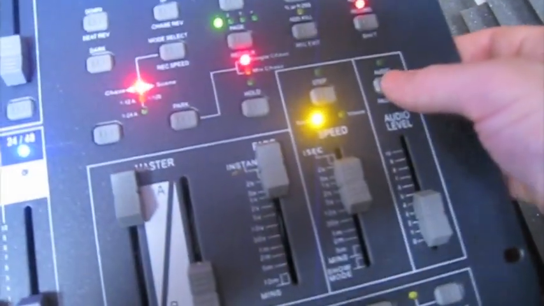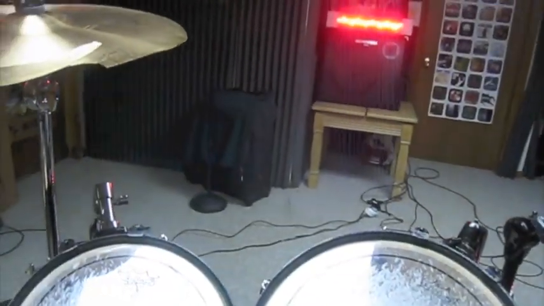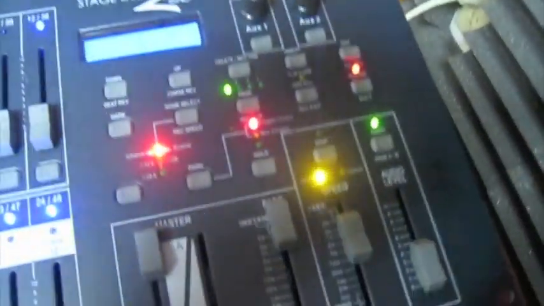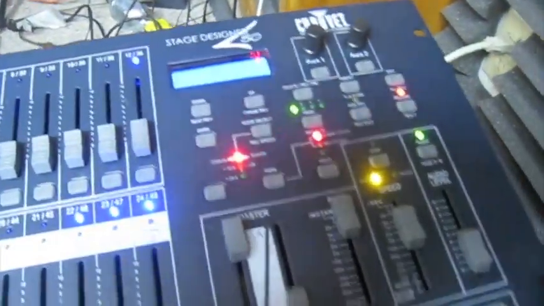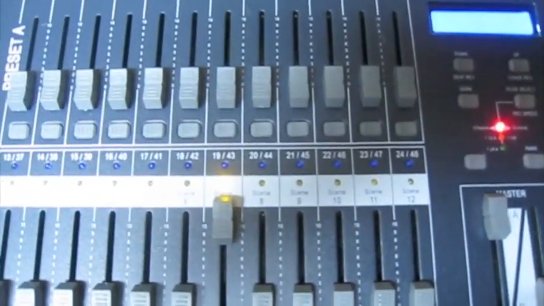And then in this particular case, I have the audio button off. If I click the audio button, I have this set up to my drum set. So watch. So they now click to my drum when I have the audio button clicked. The only other things on here that I'm going to talk about are the blackout. If I hit blackout, everything goes out. And if I hit full on, everything is on. So that's the basics of getting started. Hopefully that worked for you.